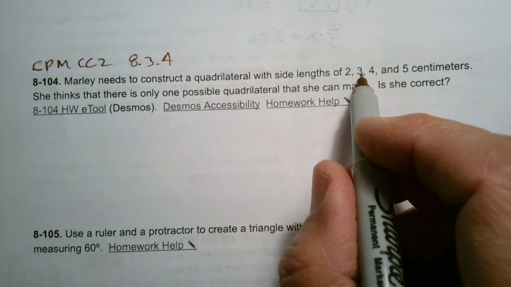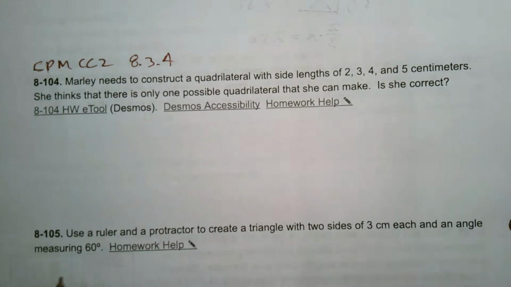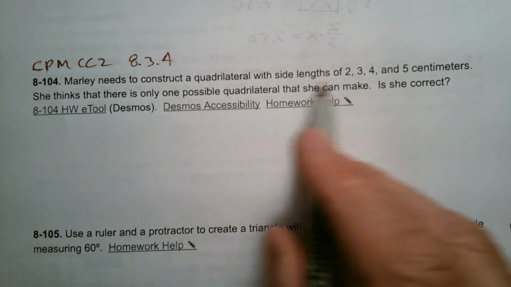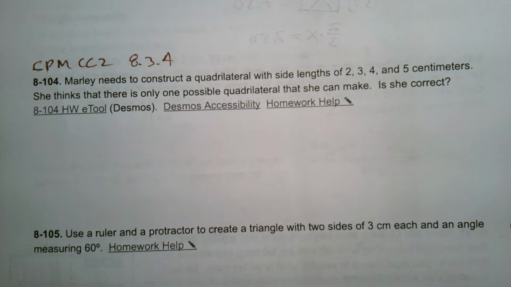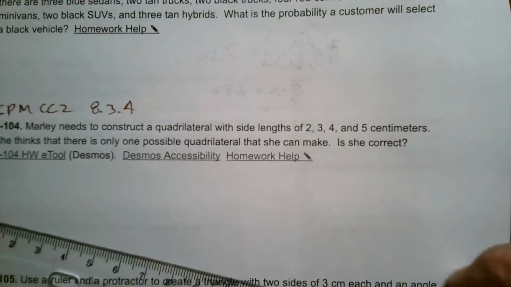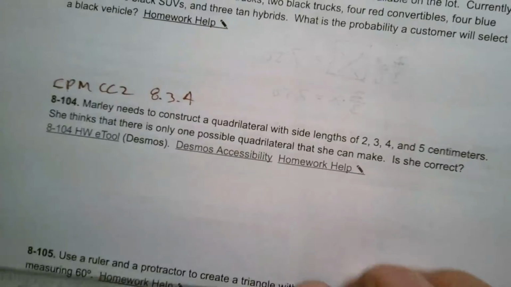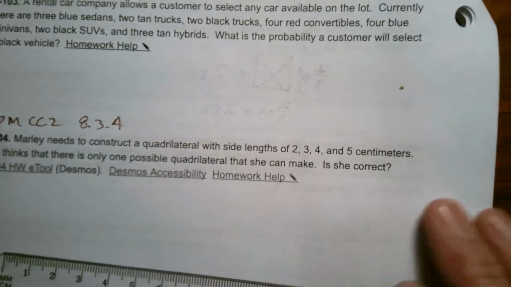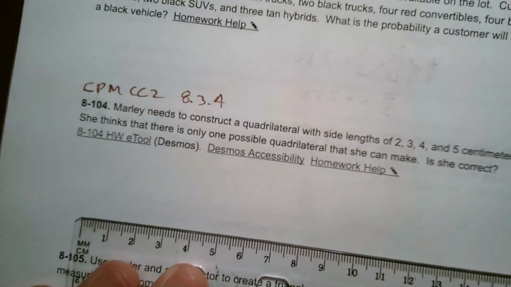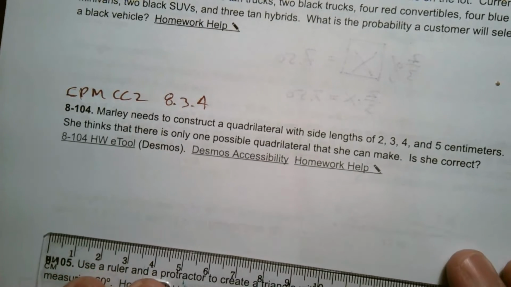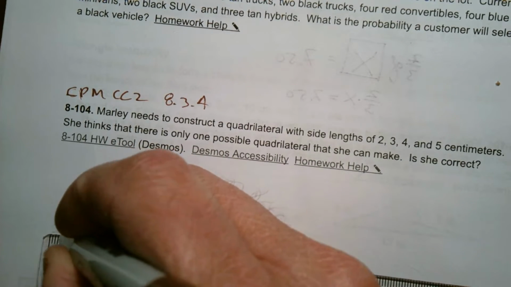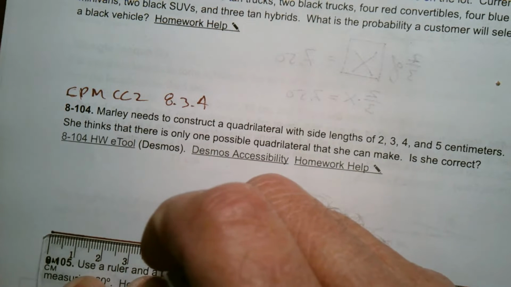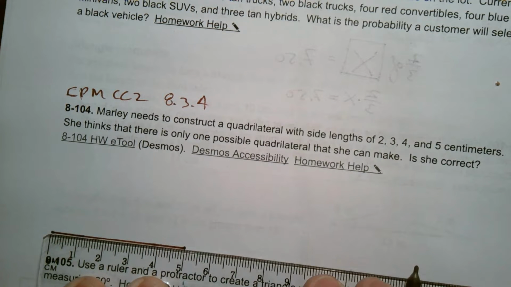So if I have side lengths of 2, 3, 4, and 5, and I want to determine whether there's more than one, I'm going to just play around with that idea. If you've got a ruler, let's start with a 5.